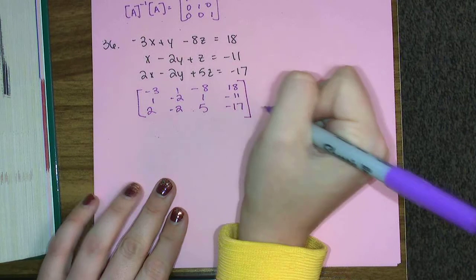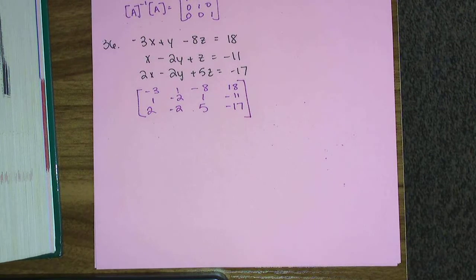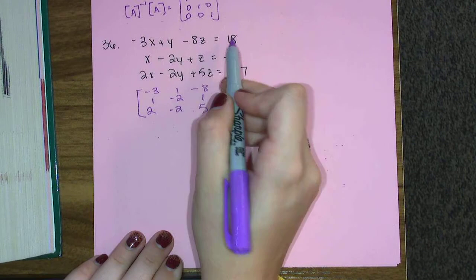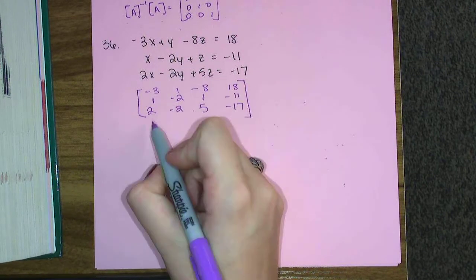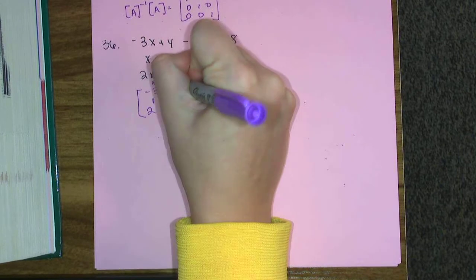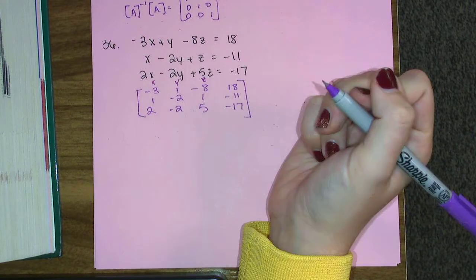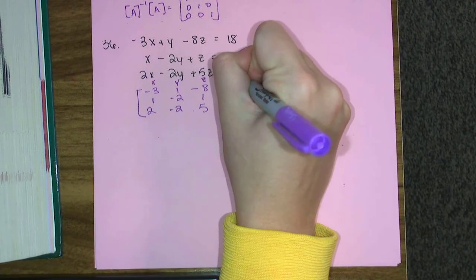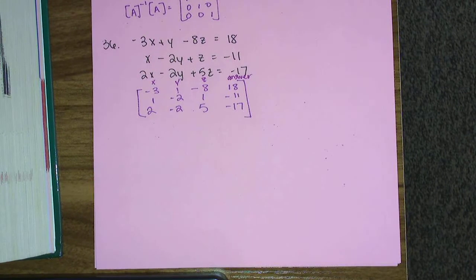I'm going to tell you, it won't be optional to just do it by hand. You're going to have to do it on your calculator, set up the matrix like this, and tell me what you're putting in your calculator for these problems. The numbers in front of the variables, you just copy them down. So this is your X column, this is your Y column, this is your Z column, and this is your answer column. So type this into your calculator.